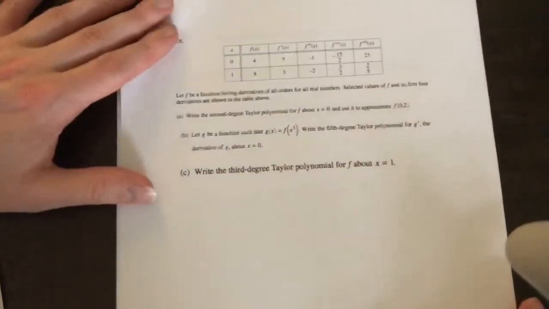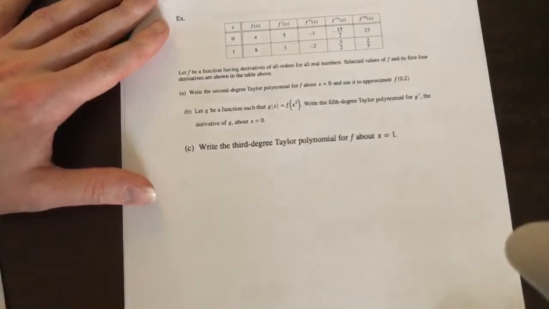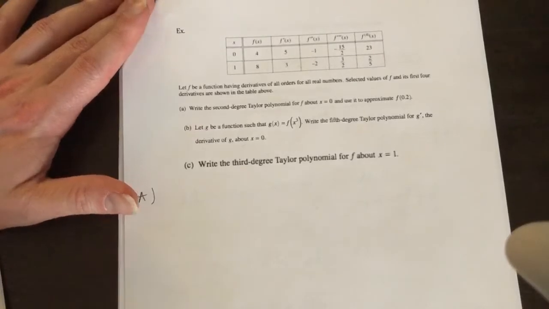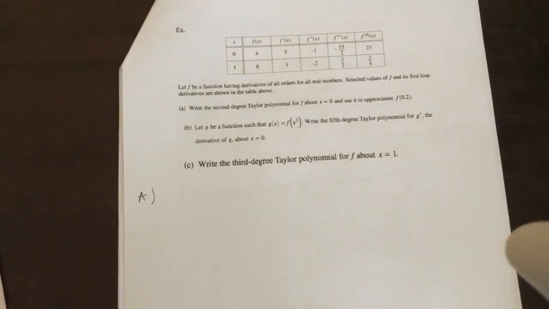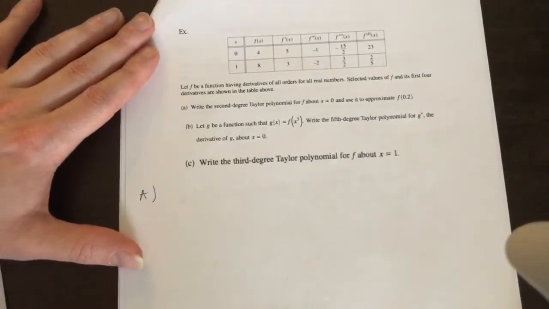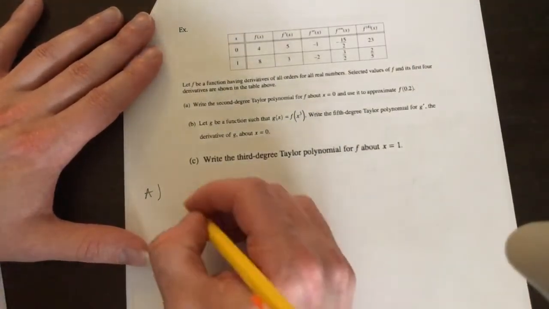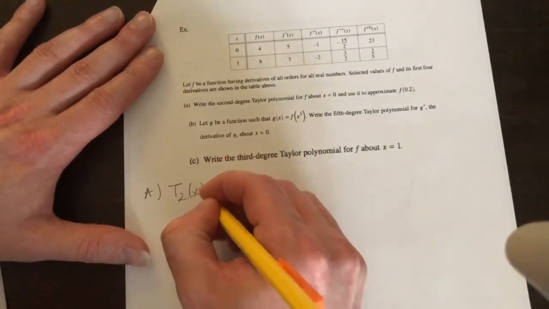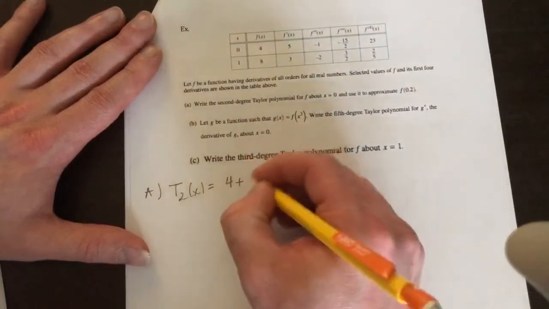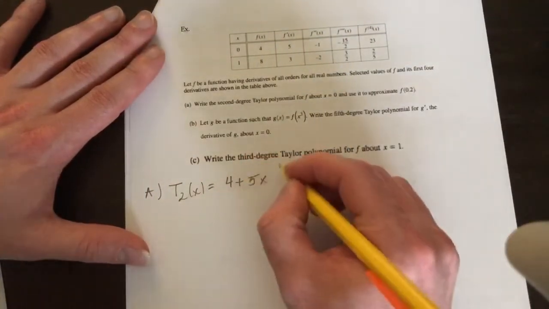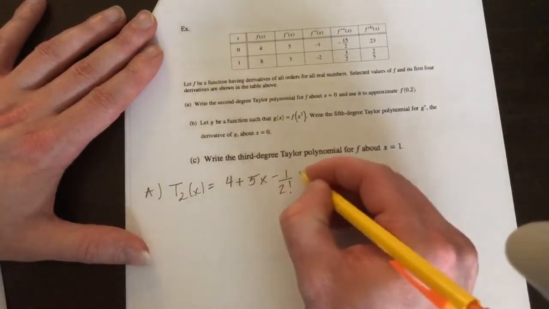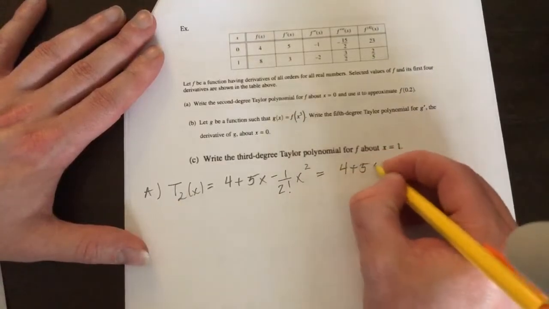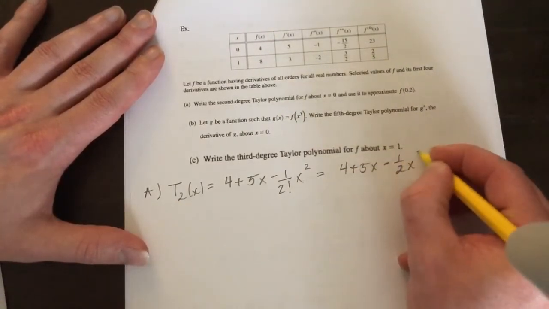Okay, BC, quick little Taylor series one. Okay, so we're given a table. It says write the second degree Taylor polynomial for x is equal to 0 and use it to approximate f of 0.2. So we're going about 0, so we'll say T2 of x is equal to f of 0 is 4 plus 5x minus 1 over 2 factorial x squared. Which is 4 plus 5x minus 1/2 x squared.